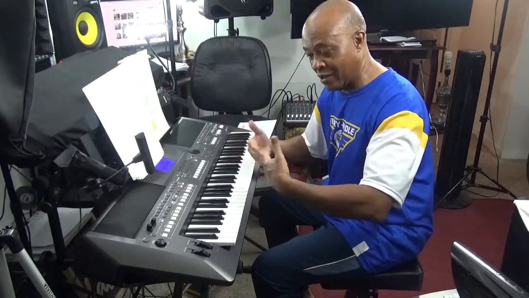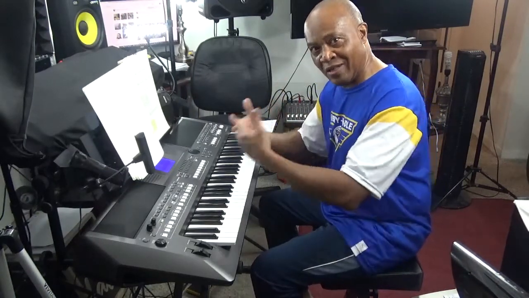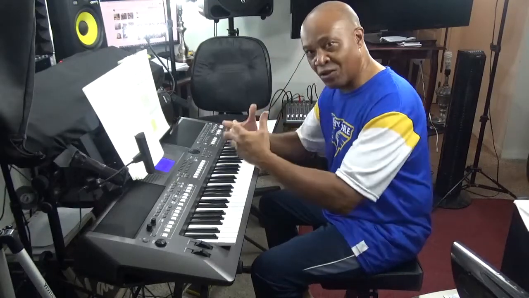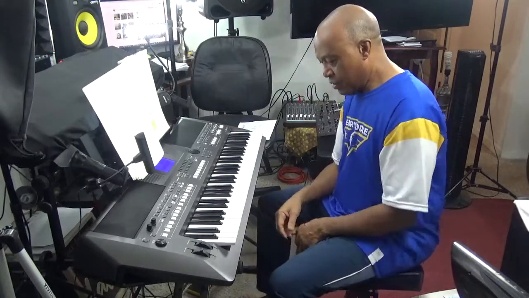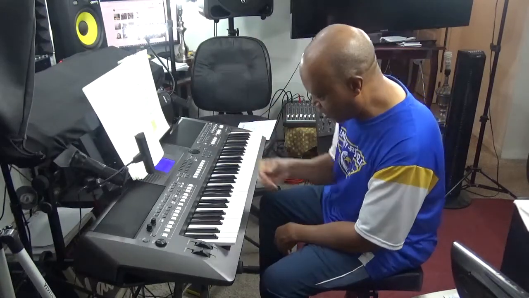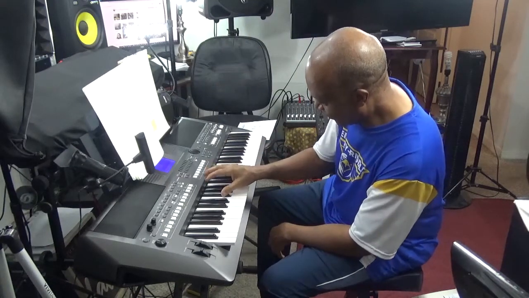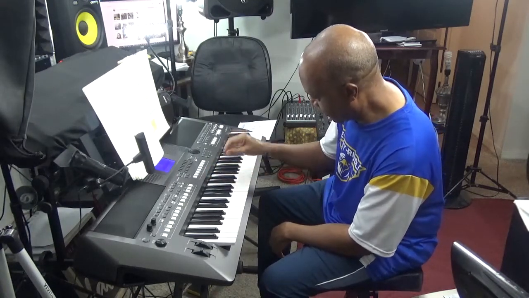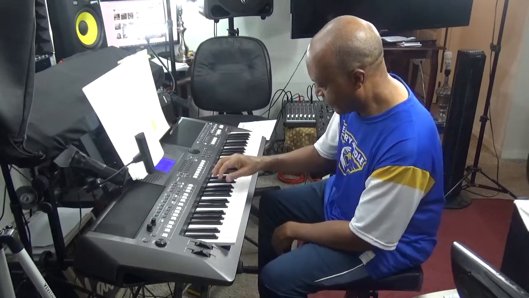So it is not an accidental, even though it is a black key, because it belongs to the scale. So G flat or F sharp.